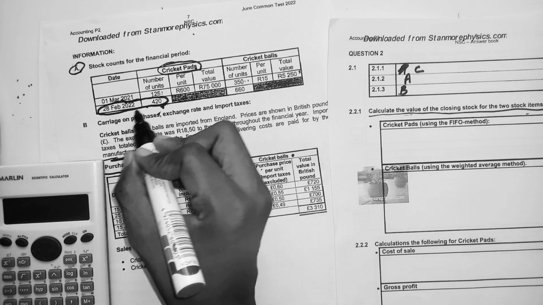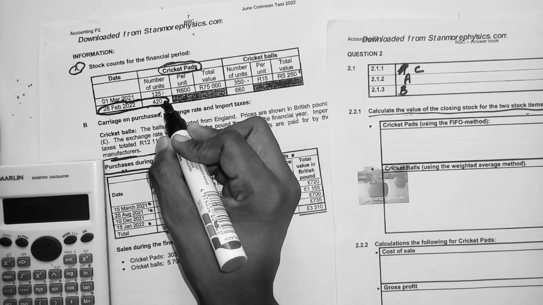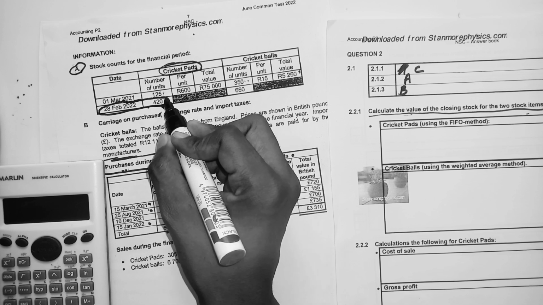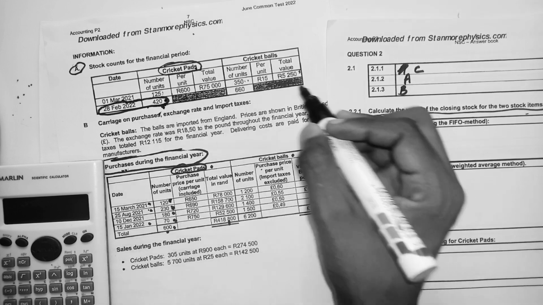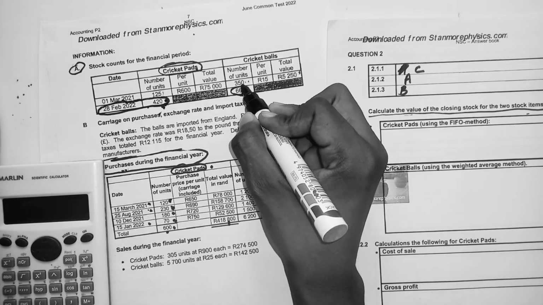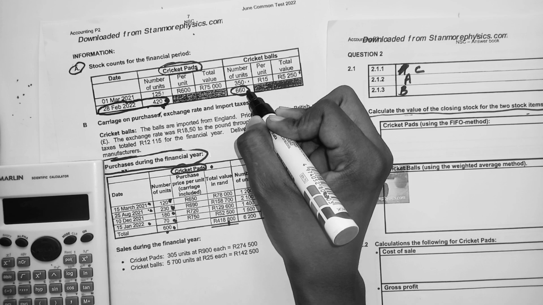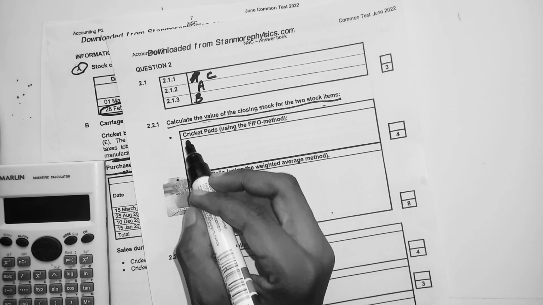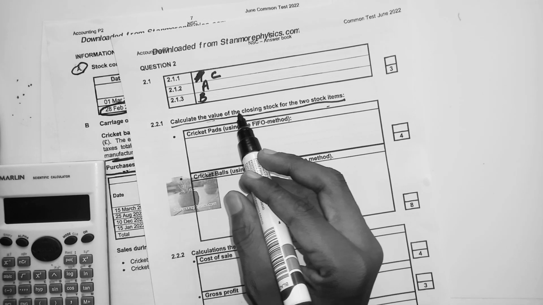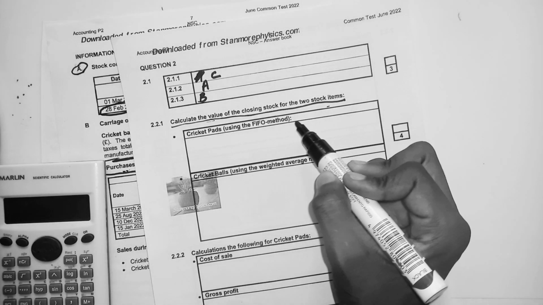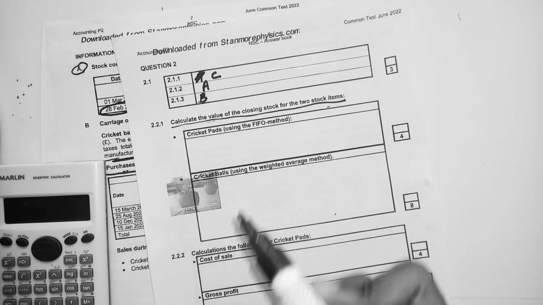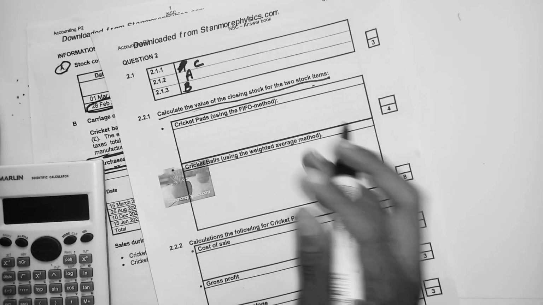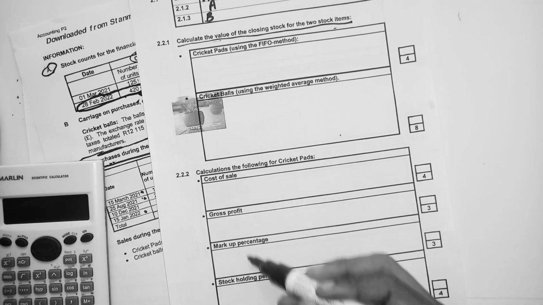So if you check on cricket pads, we have a closing stock of 420. We have to calculate the value of these 420 units, how much it is in rands. Then on cricket balls, we have 660 units. We have to calculate the value of these 660, how much it is in rands. That's what this question is all about: calculate the value of closing stock. We will be using the FIFO method for the cricket pads, which I will show you on the next video. Then we'll be using the weighted average method for the cricket balls. We will also go on and do cost of sales and so on.